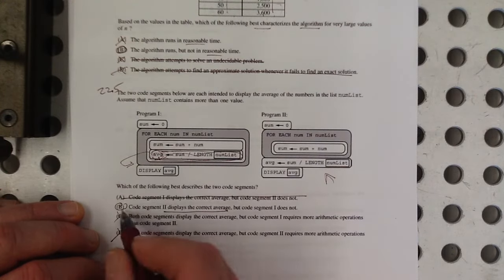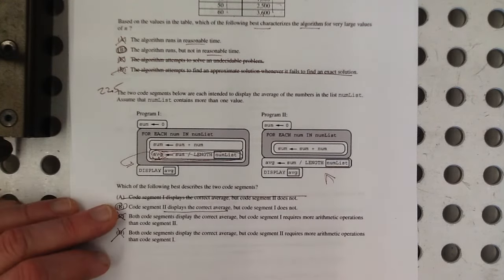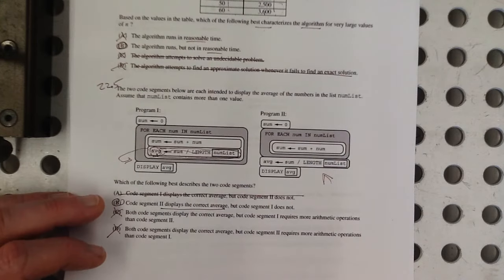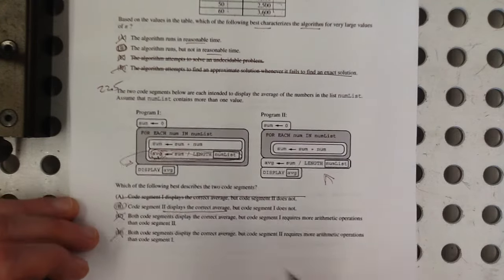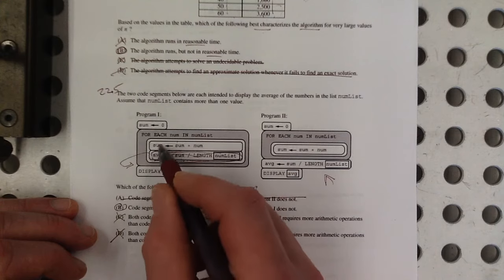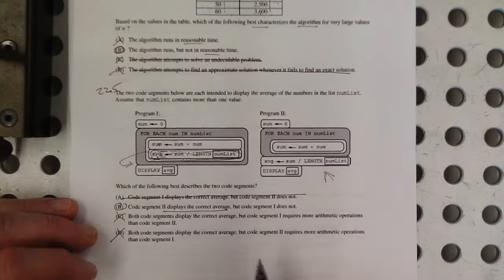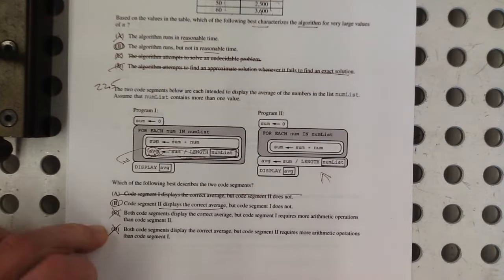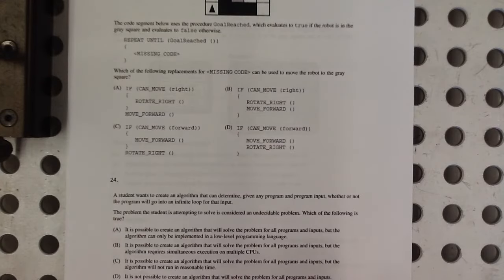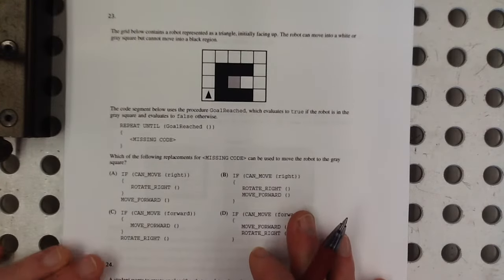So just B is going to do it right. You can try with a list of numbers and see if averaging, doing this every time, is going to get you the right average. It is not.